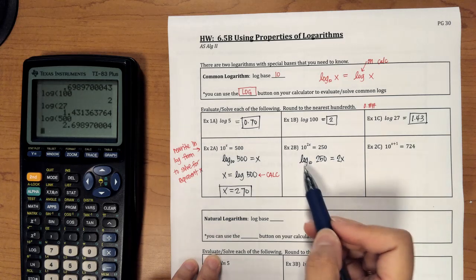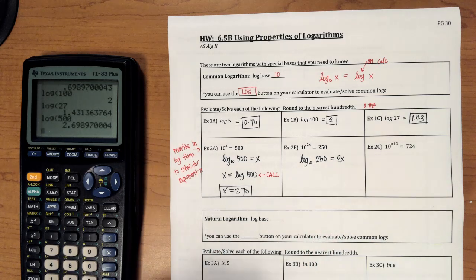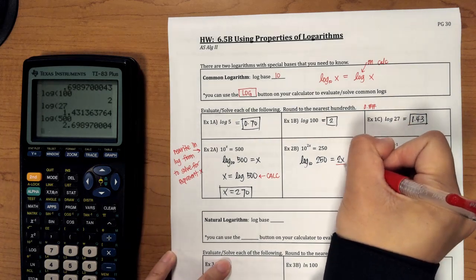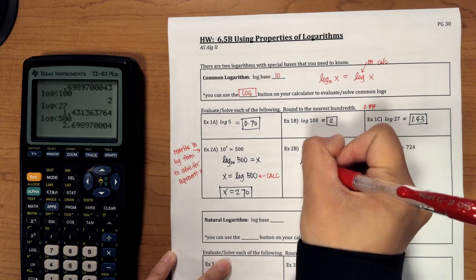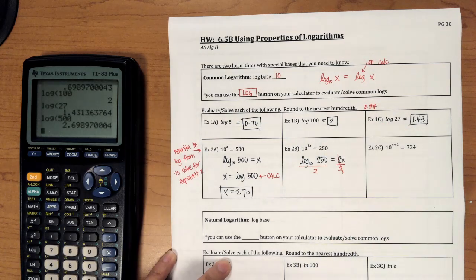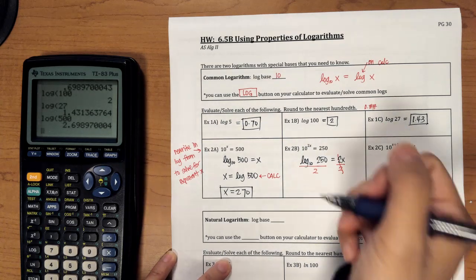Now, instead of punching this into the calculator right now and then getting a decimal and having to then decide, hopefully you've learned in chemistry that you shouldn't round until the very end. And if you haven't taken chemistry yet, here's your lesson. Don't round until the very end of your final answer.